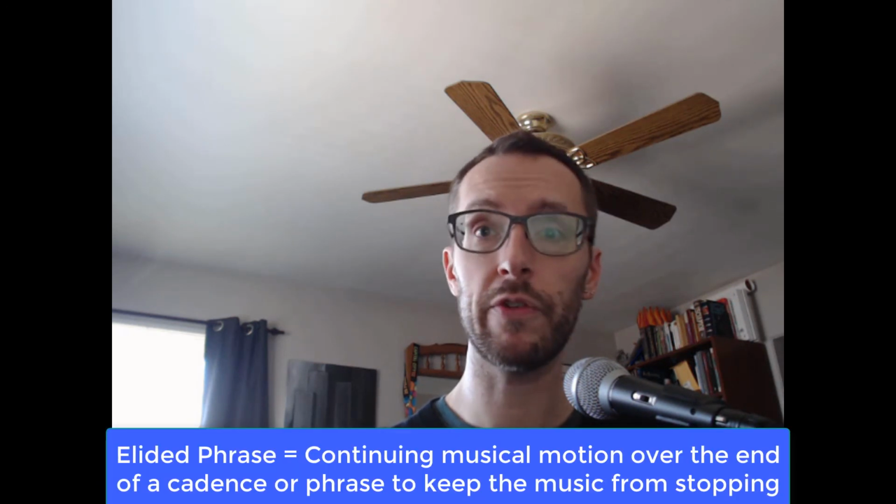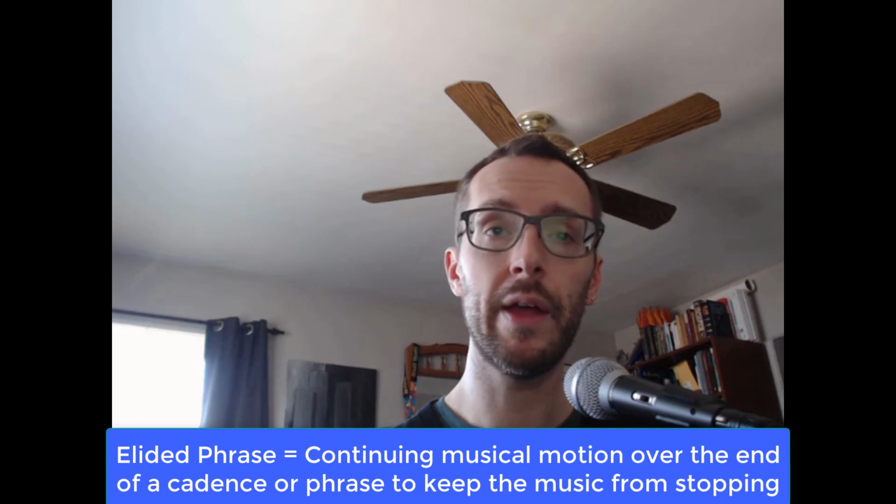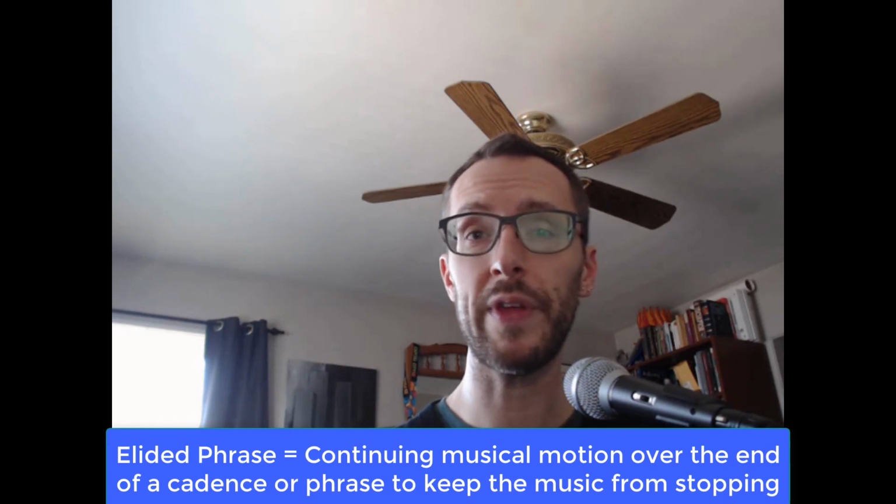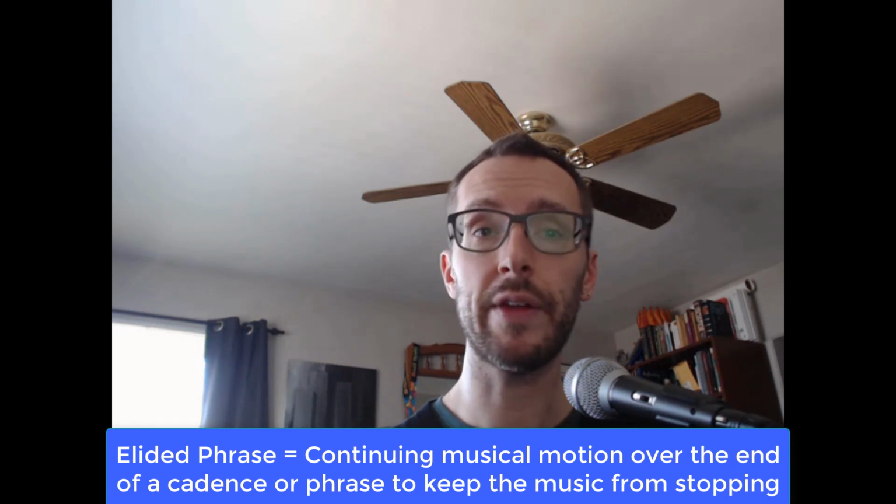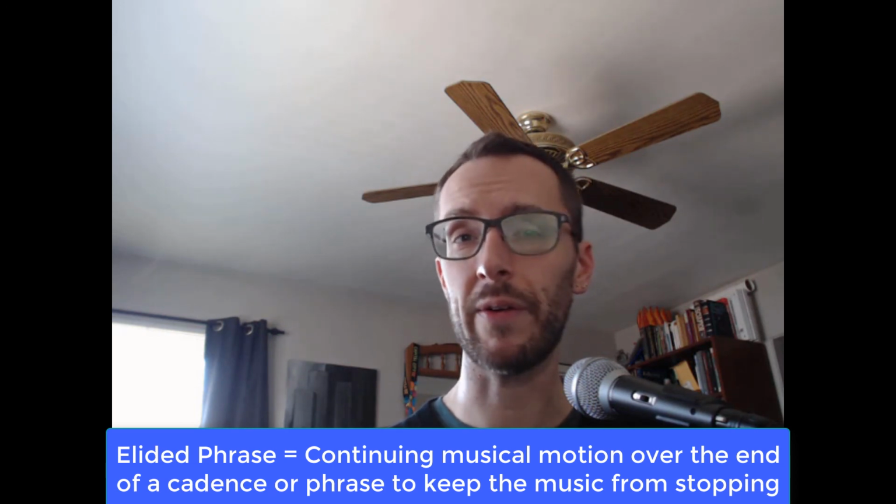One final and major point to keep in mind. It's really rare to come to a complete stop between periods in a piece of music. It does happen, as in the A to B period transition in the Mozart example, but that's really more the exception than the rule. Typically, composers will elide the phrase, continuing musical motion over the end of a cadence or phrase to keep the music from stopping unnecessarily. There's nothing worse than a crowd starting to applaud and then getting psyched out.